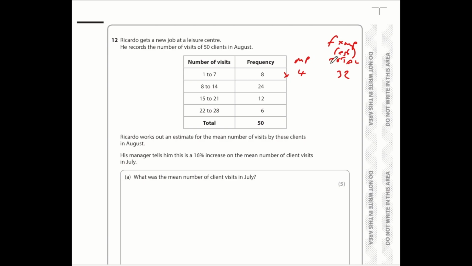And the reason why we're doing that is if we're trying to work out a mean, or an estimated mean number of visits, we want the total number of visits divided by the number of people. So as I said, we don't know how many times these 8 went, so we're assuming it's halfway between 1 and 7. So 8 lots of 4 gives us the 32.